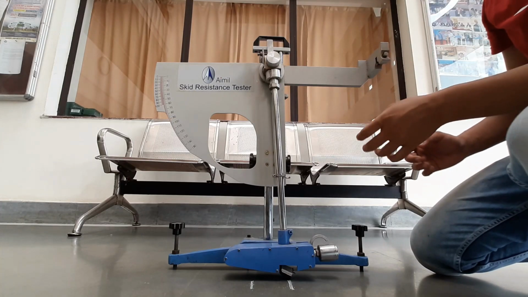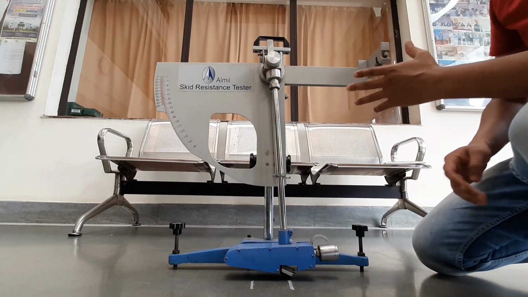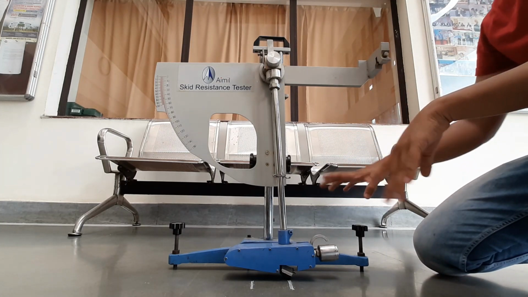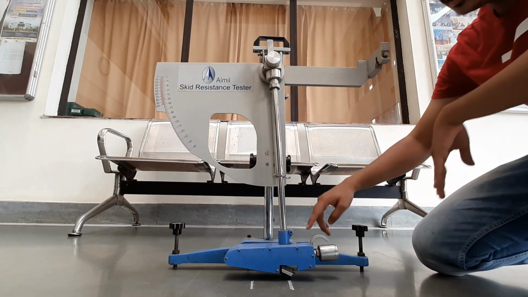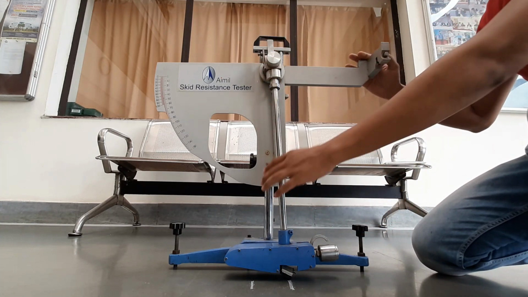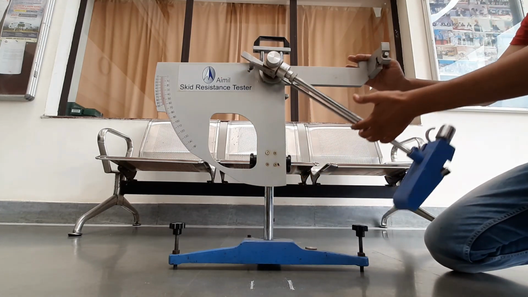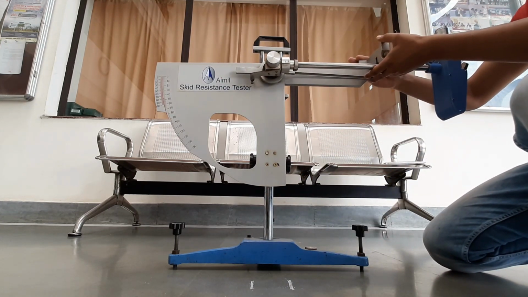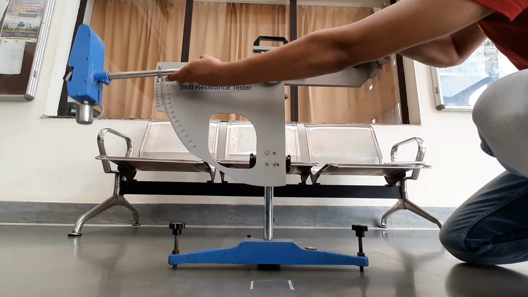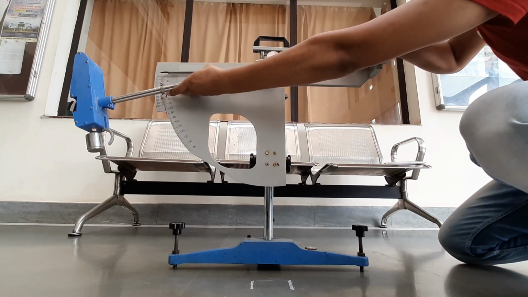For measuring the skid resistance, we use this equipment known as the skid resistance tester. In this, the first procedure is we adjust this knob and set the bubble tube at the center. Then for adjusting zero, we pick up this handle and lock it here. Then just press this key and hold it immediately. It should come to zero.